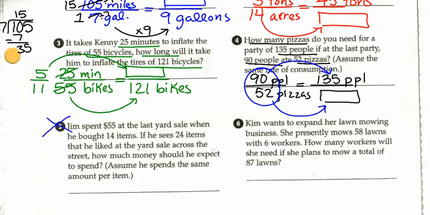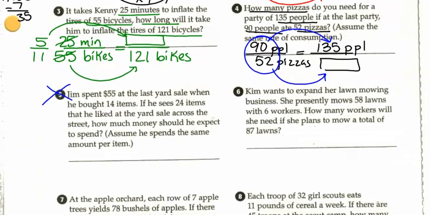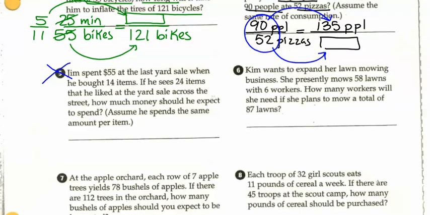All right. Number 6, it says Kim wants to expand her lawn mowing business. She presently mows 58 lawns with 6 workers. How many workers will she need if she plans to mow a total of 87 lawns? So she mows 58 lawns, 6 workers. So for every 58 lawns, there are 6 workers.